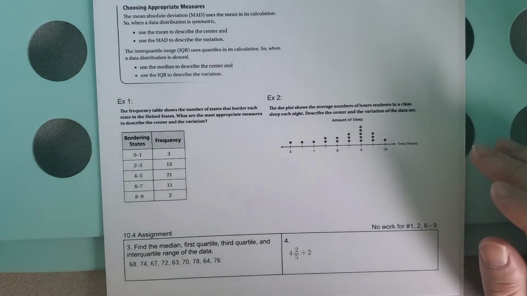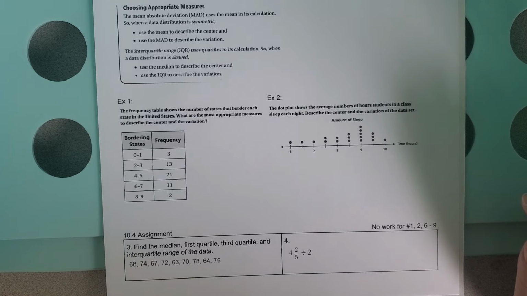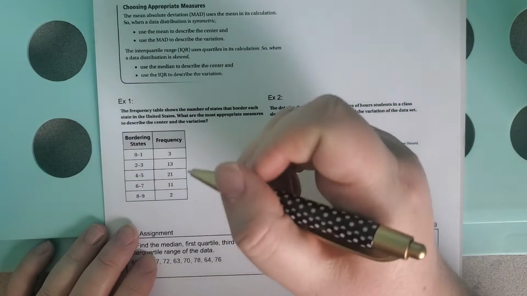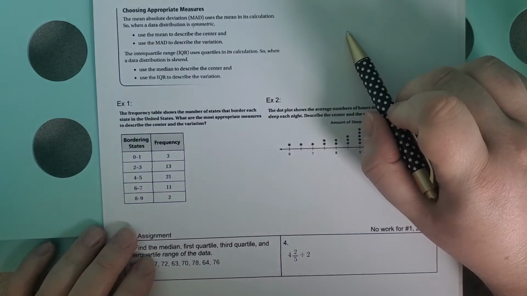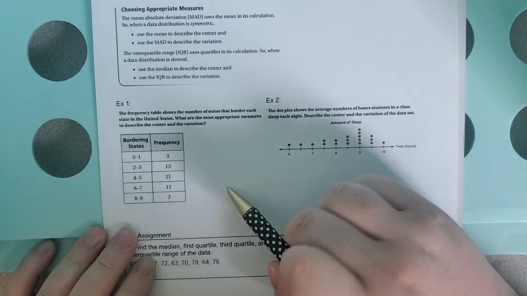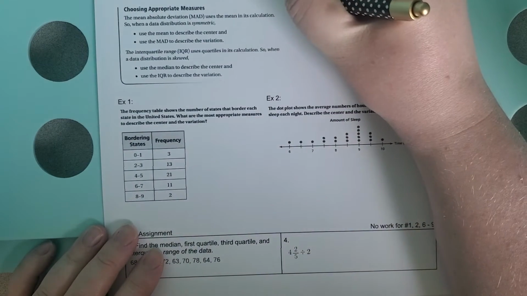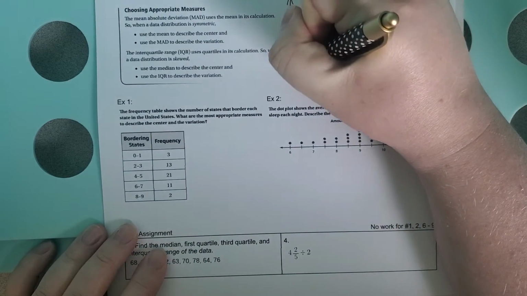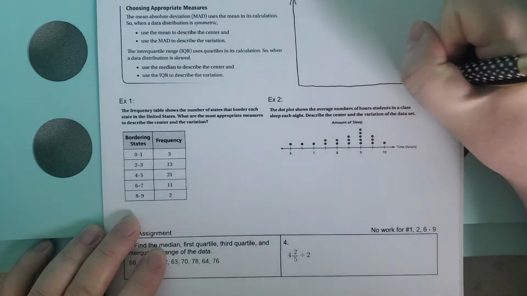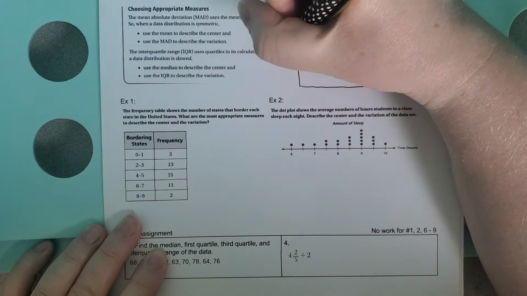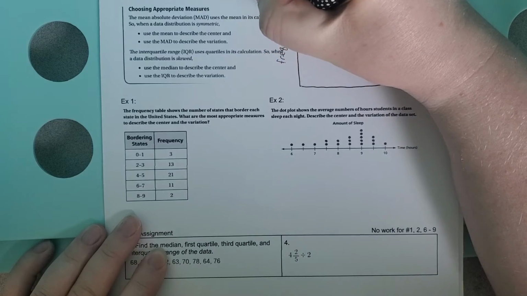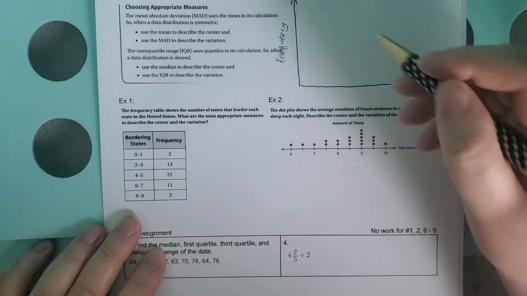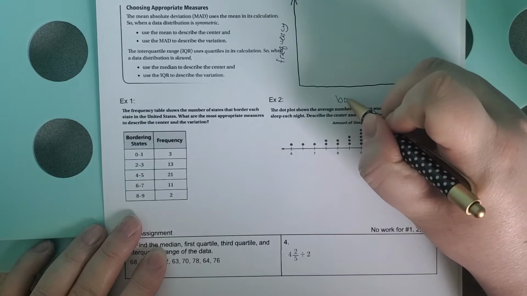So example 1 says the frequency table shows the number of states that border each state in the United States. What are the most appropriate measures to describe the center and the variation? So for this one, we will need to make a histogram. I'm going to do it up here because I have room. So we'll draw our y-axis and our x-axis. Y is always called frequency, and x is going to be called bordering states.